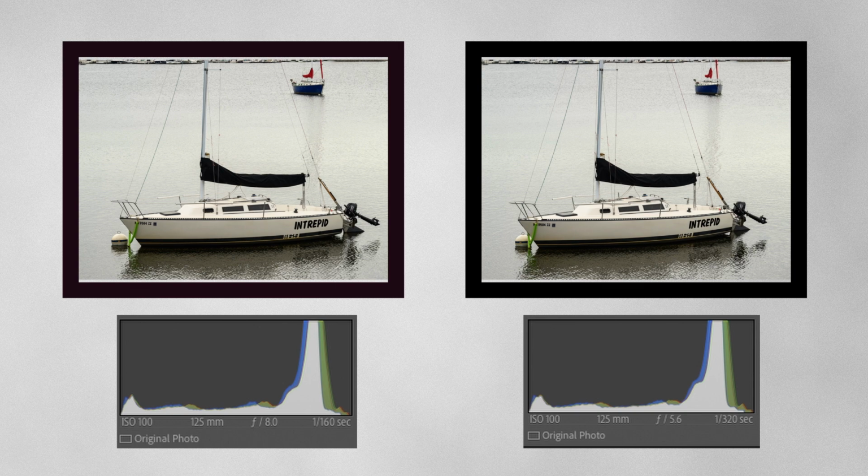So what I'm going to do is increase the shutter speed by 1 stop. To do that, I'm just going to double it, from 1/160th of a second to 1/320th of a second. That ends up giving us the same exposure even though the settings are different.